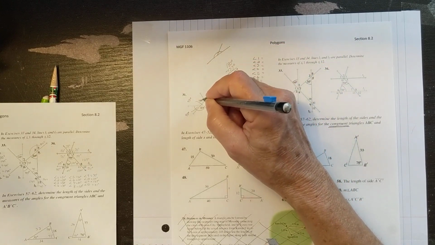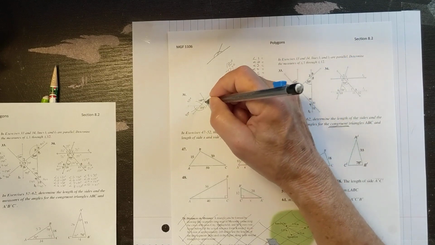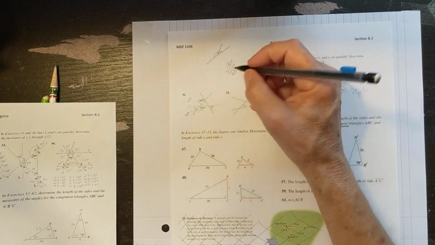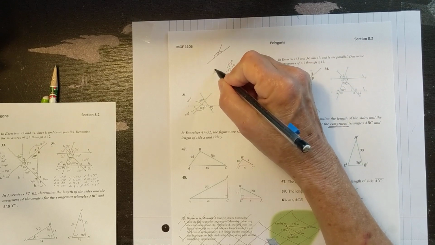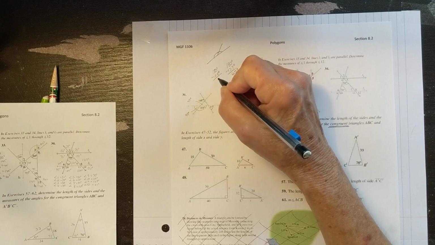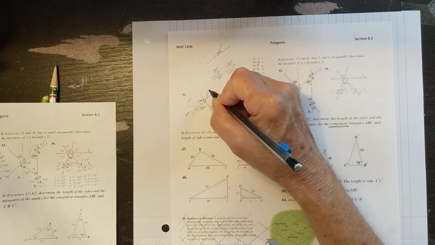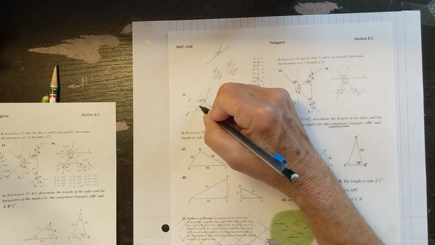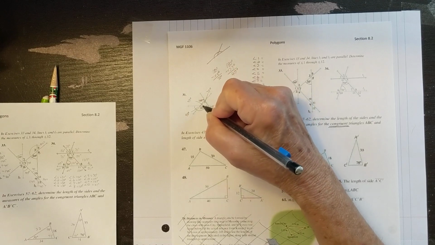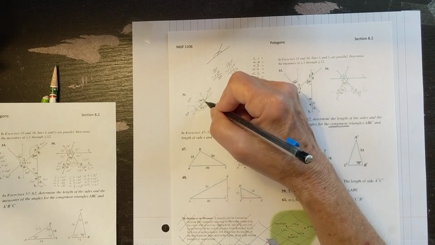If this is 105 degrees, then this plus this is a supplementary angle, so that would be 180 degrees. So I could also say 180 degrees minus 105, and that's 75 degrees. That is what this angle right here is. Well, do you see this triangle right here? The angles of every triangle add up to 180.